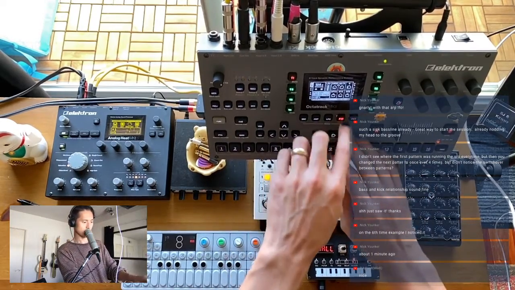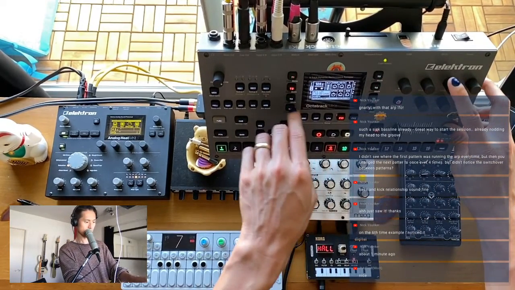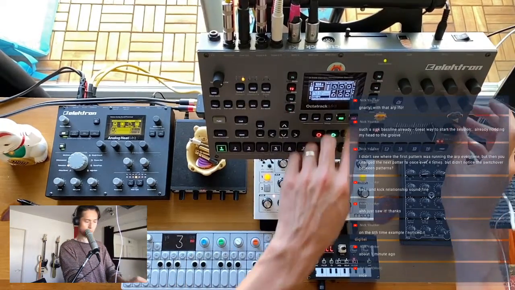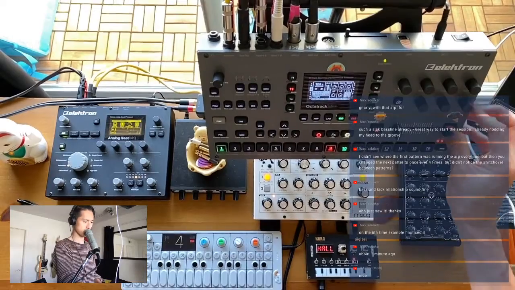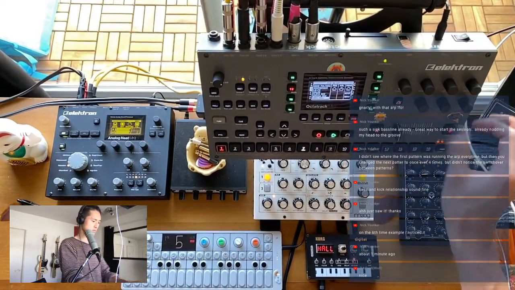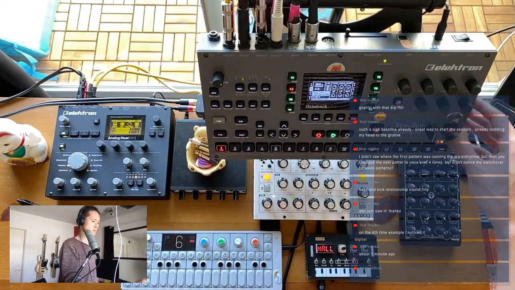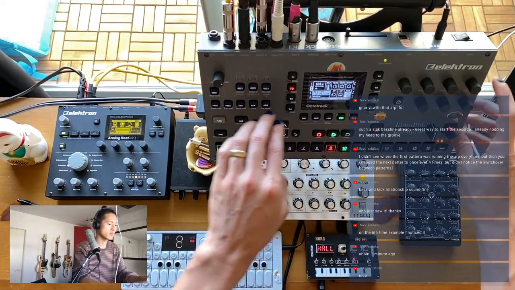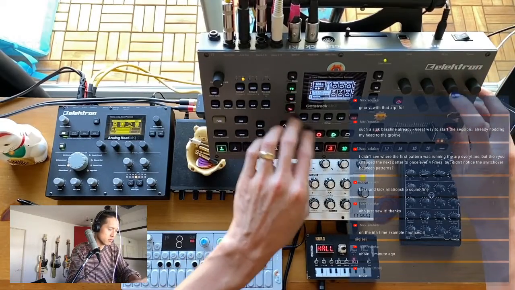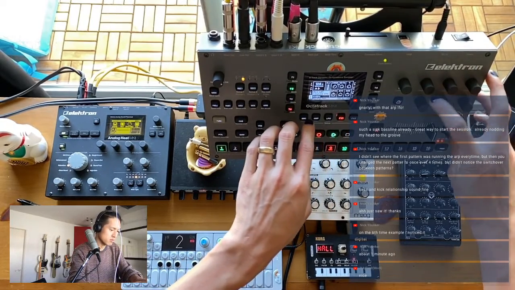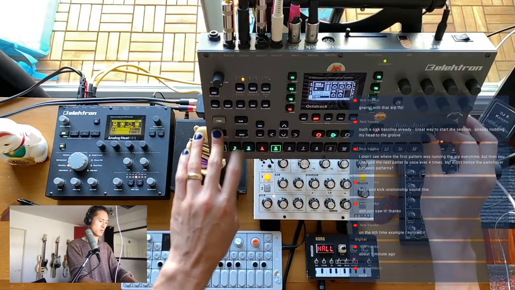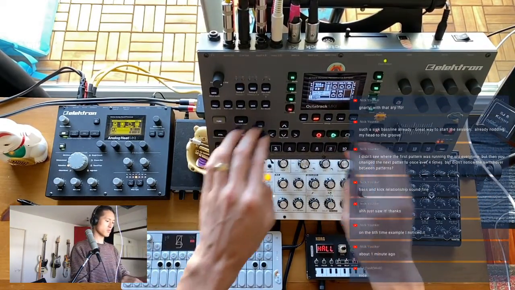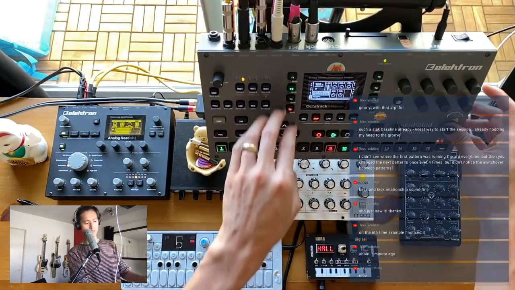How do we do that? Maybe we add a filter to this loop. Maybe we increase the reverb on this. Right?